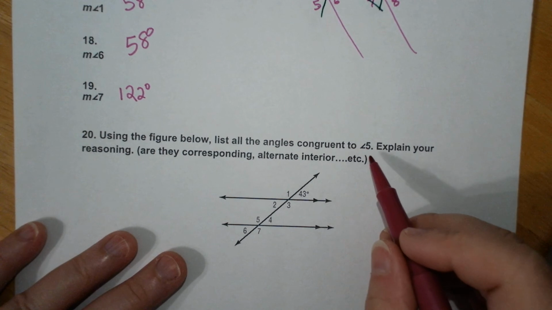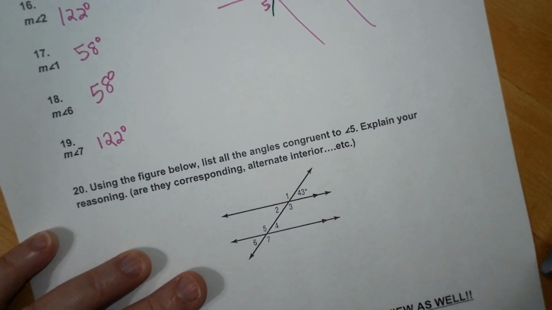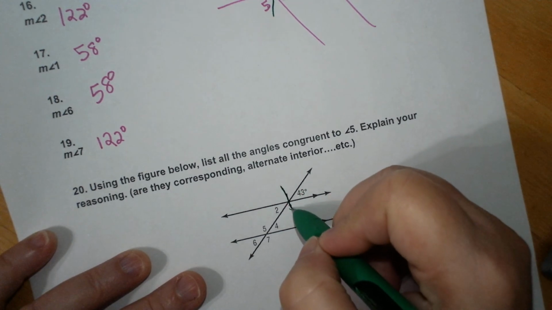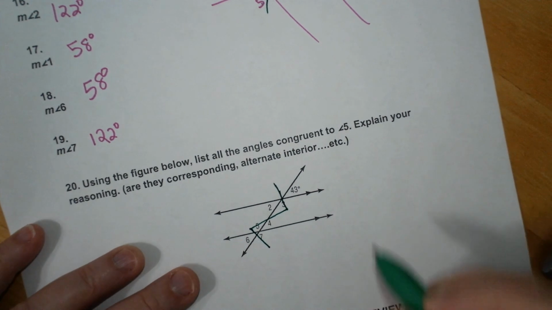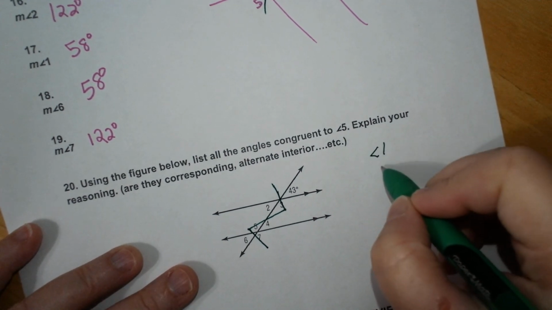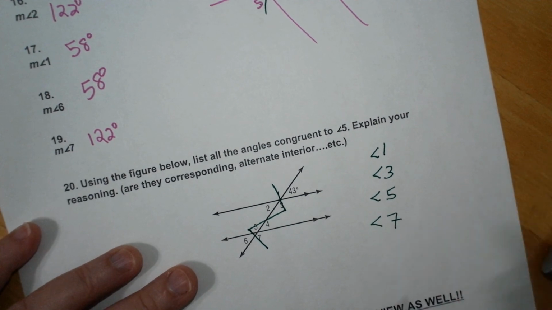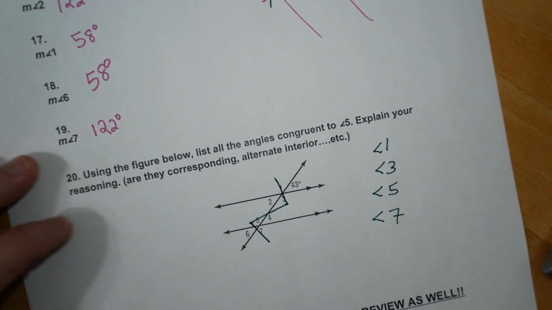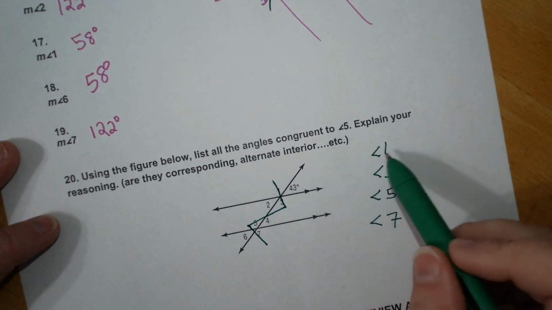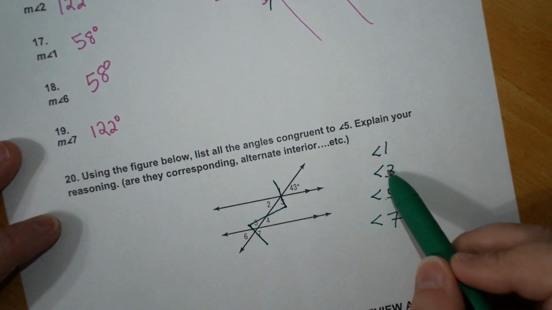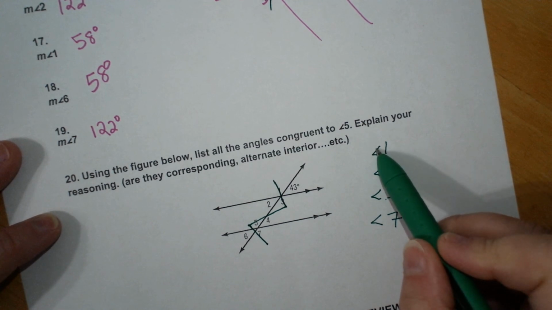List all the angles congruent to 5. So if I'm doing this, I start at 1, I go vertical, I go alternate interior, I go 7. So angle 1, angle 3, angle 5, and angle 7 are all congruent. And I use a vertical angle, so angle 5 is to 3 alternate interior, 3 is to 1 vertical.